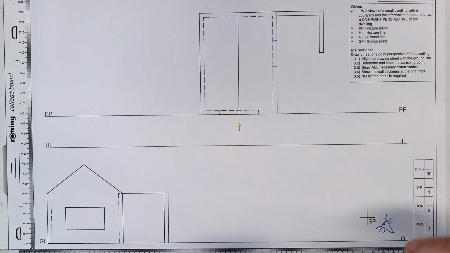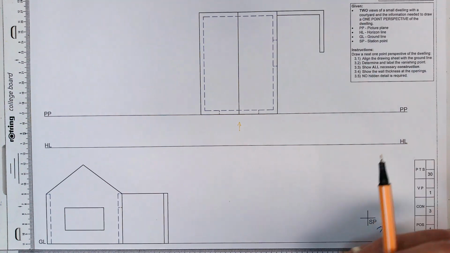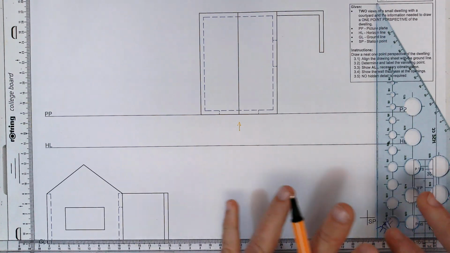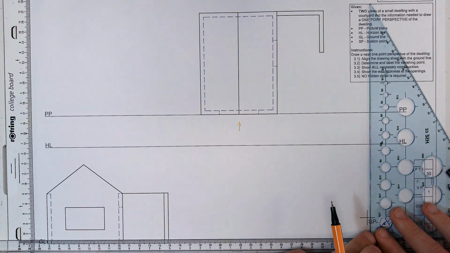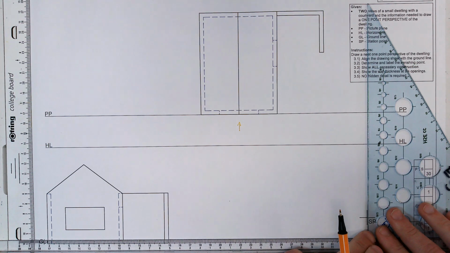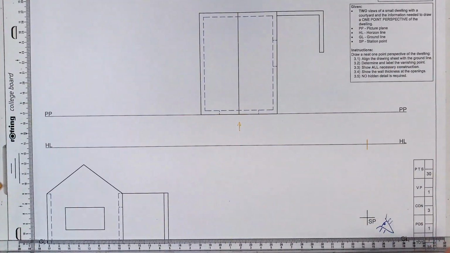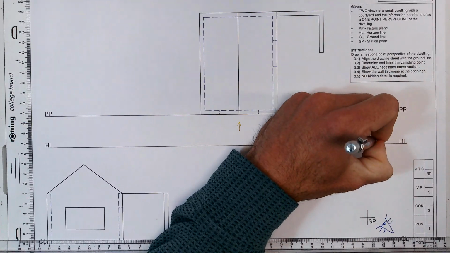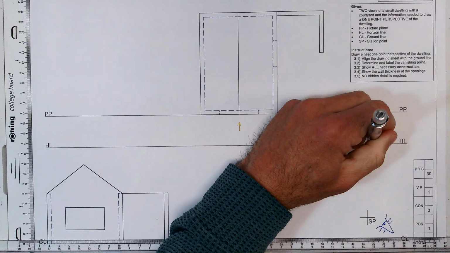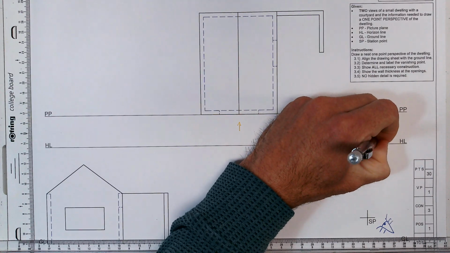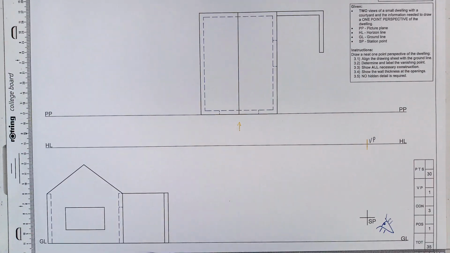So the first thing we want to do when we start is position our vanishing point. Our vanishing point will always be on the horizon line, and when we're drawing one-point perspective, it'll always be above the station point. So we're going to move above the station point and intersect the horizon line. That's going to give us the vanishing point. We must label it because there is a mark for labeling the vanishing point.